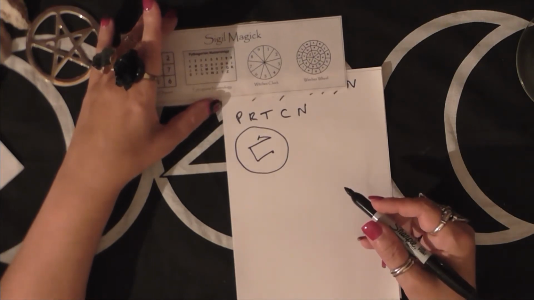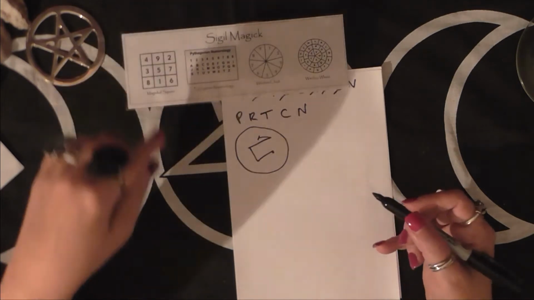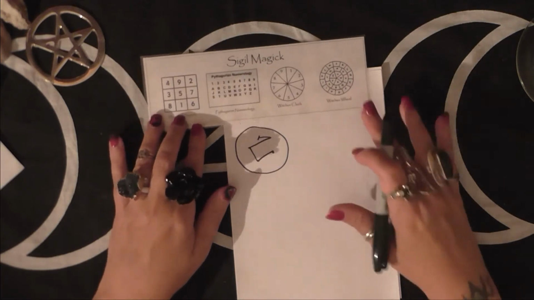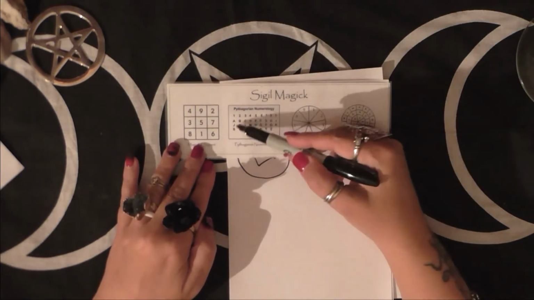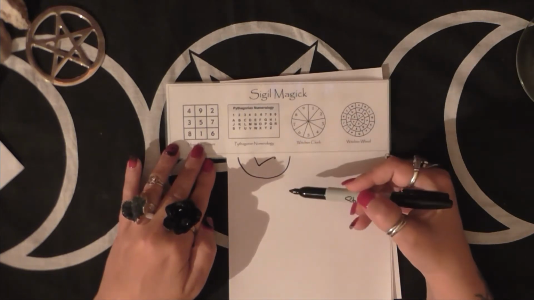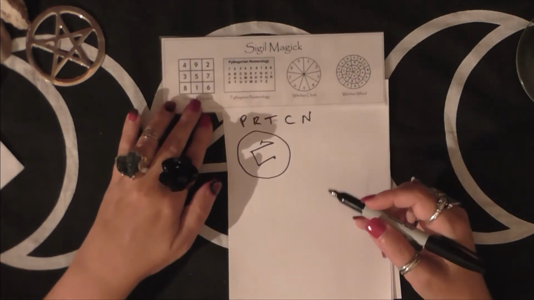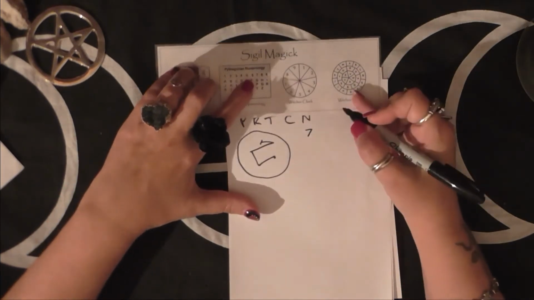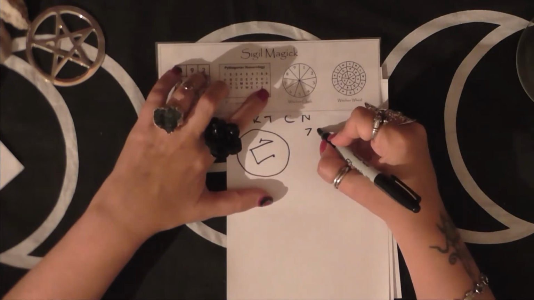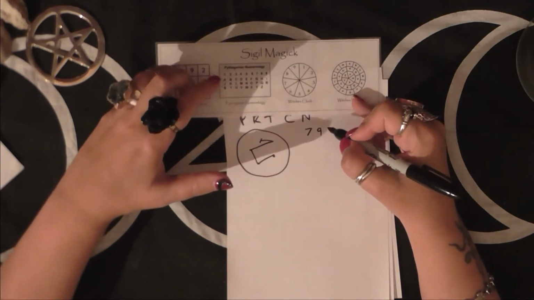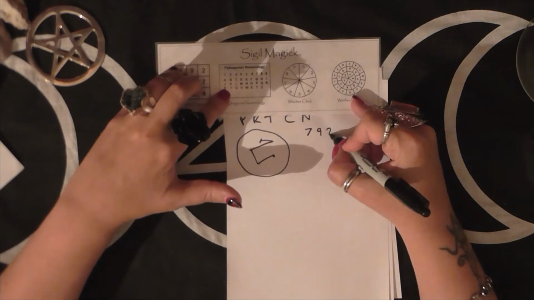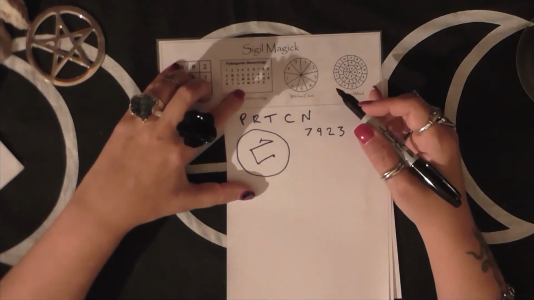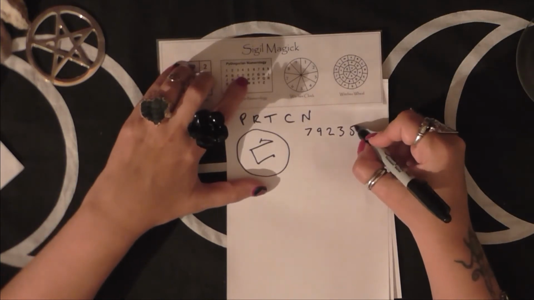The second example would be using numerology. So if you can see here where all the letters line up with the numbers, you give each letter that you have a number. So the P is a 7. The R is a 9. The T is a 2. C is 3. And the N is a 5.